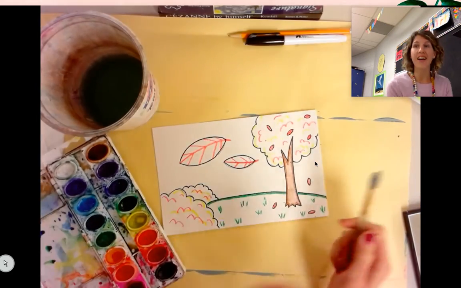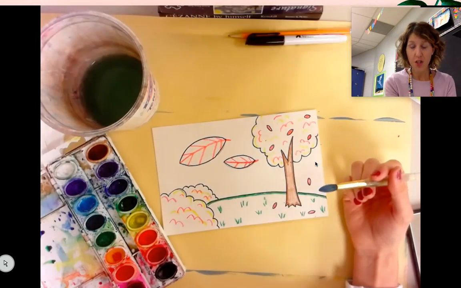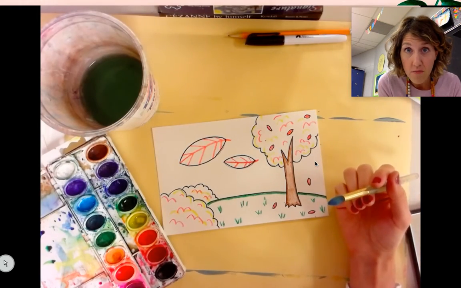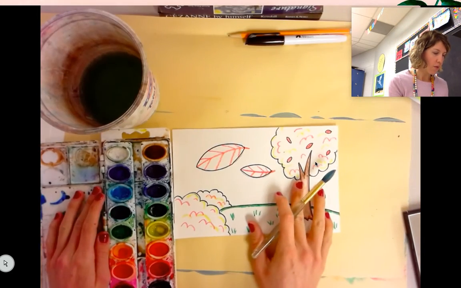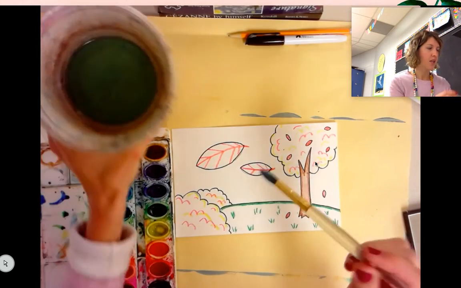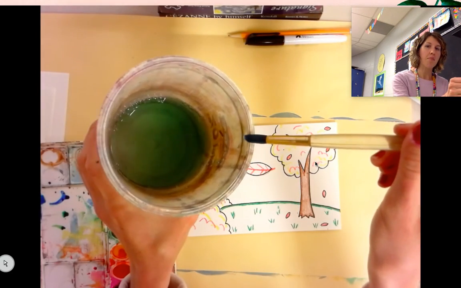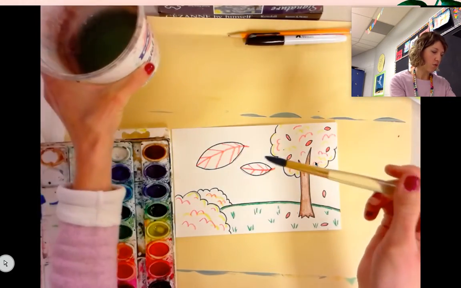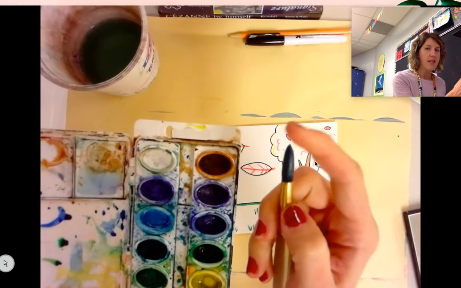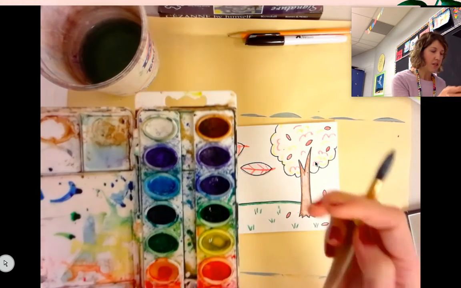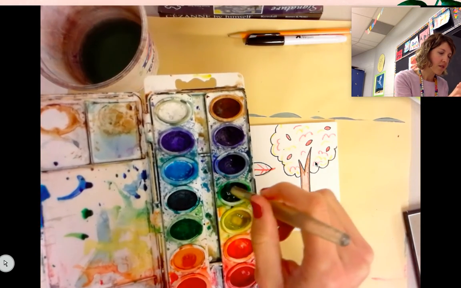The cool thing about crayon is that it's made of wax, which means it's waterproof, which means that even if we paint right over it, you'll still be able to see the crayon underneath. And here's how we paint. We'll start with the grass. Dip your brush in the water, scrape it on the edge to get the extra water out, and just the very tippy tip of your brush, just the very tippy tip, swirl in the paint.